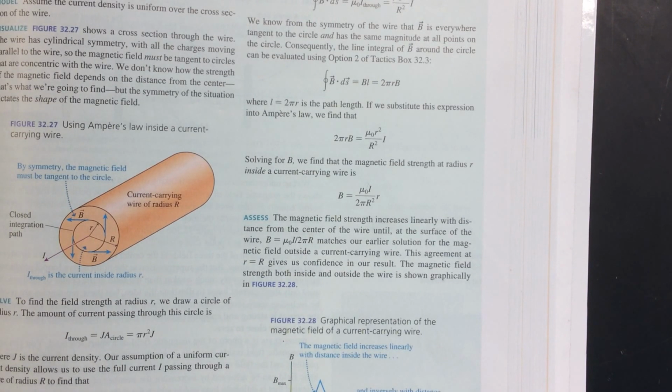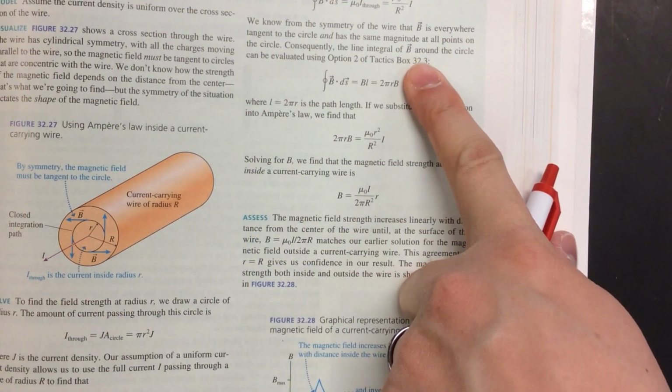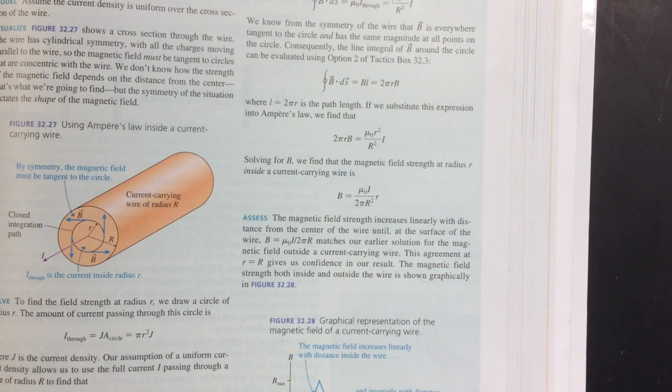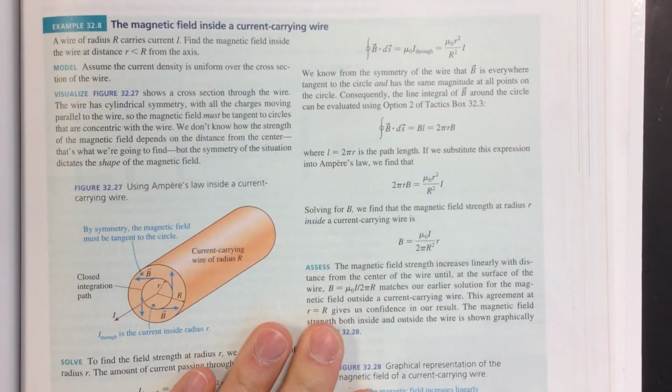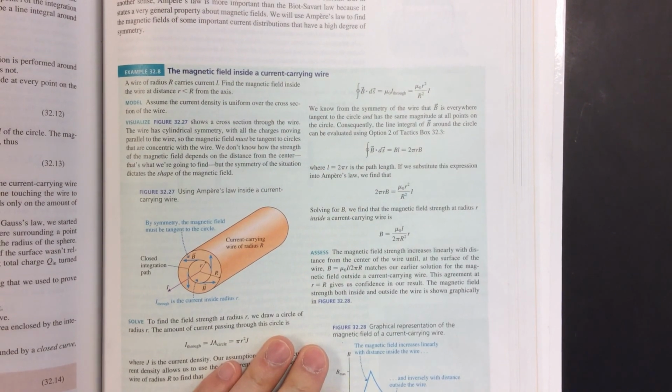As a good exercise, you should be able to use Ampere's law to get this again. This is for outside the wire. And you should be able to do Ampere's law to get that. This was doing Ampere's law to get the magnetic field inside a wire. You should be able to do it for outside a wire. Okay, questions on Ampere's law?